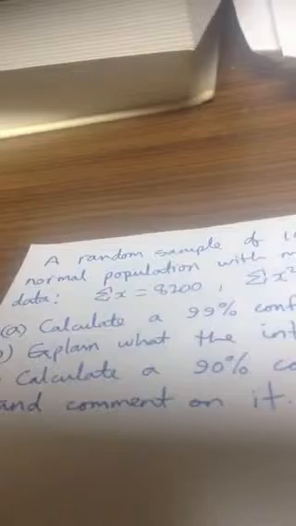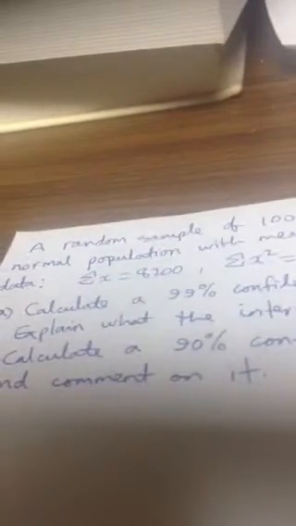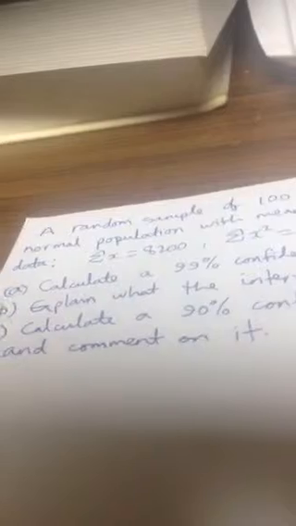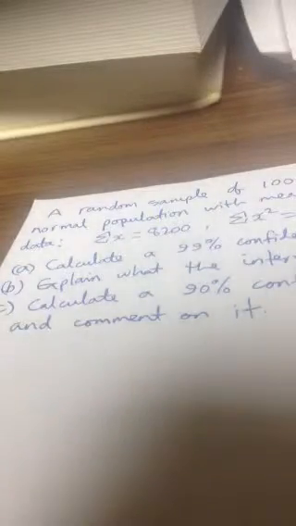We are required to calculate a 99% confidence interval for the population mean mu, and then explain what the interval means. Then we have to calculate a 90% confidence interval for mu and comment on it. So we're going to compare the results obtained in part A with the results in part C and comment on the significance.